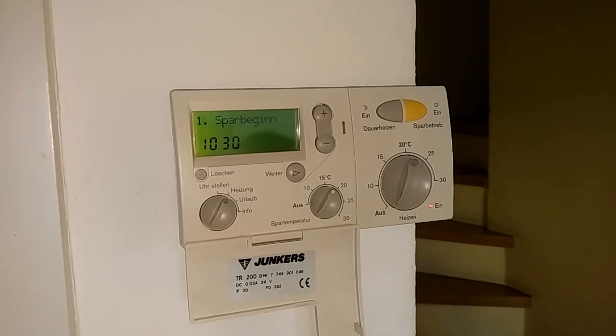So I hope that explanation was quite fine for you. If you need to find more, you find it on the internet. If you put in Junkers, this is what is written here, TR200, then you also find manuals on the internet.